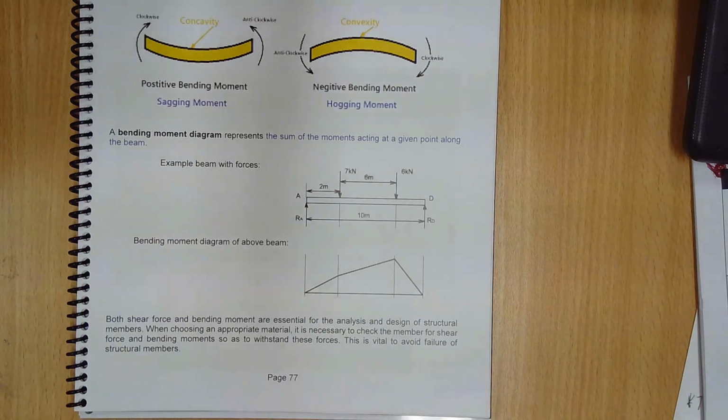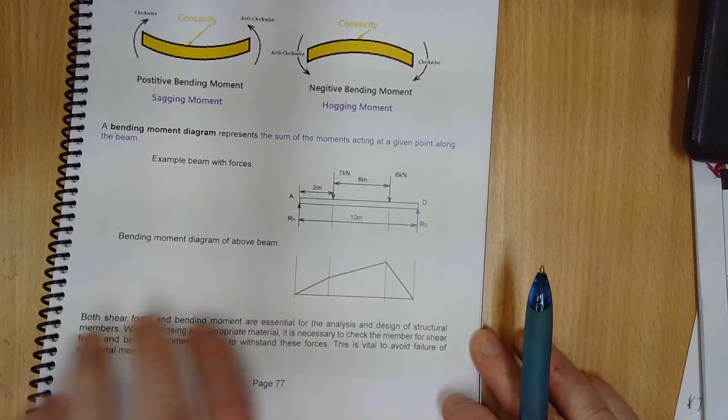And we can read there, both the shear force and bending moment are essential for the analysis of design of structural members. When choosing an appropriate material, it is necessary to check the member for shear force and bending moments so as to withstand these forces. This is vital to avoid failure of structural members. So you can see this would be a very, very important part of an engineer's work.